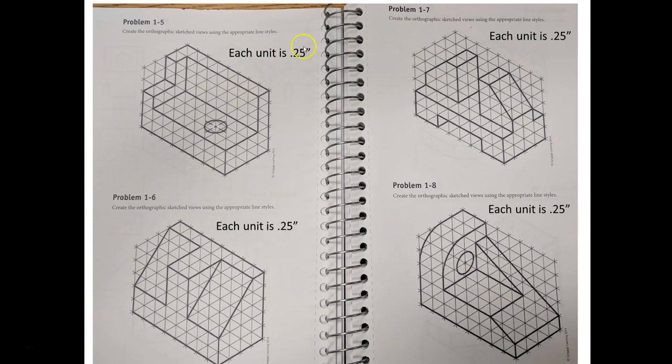So you'll be required to do all the problems within the workbook. This video lesson is going to cover how to do problem 1-8, since there is a radius here, a curved edge, and a circle. I'm going to show you how to extrude or cut or make fillets and rounds on parts like this.